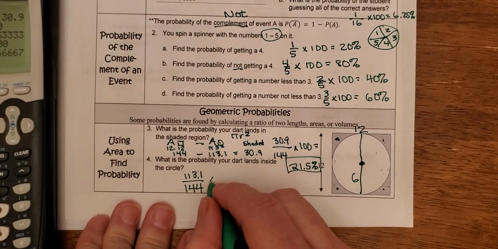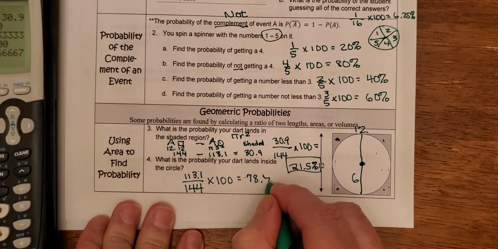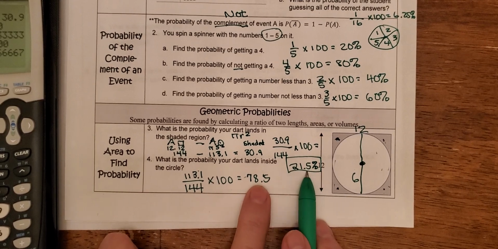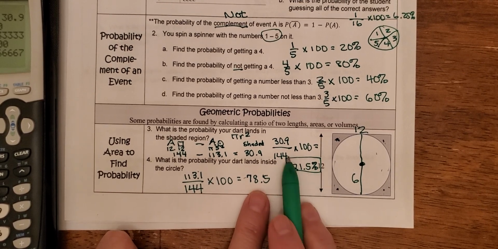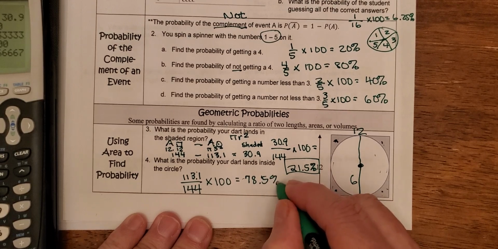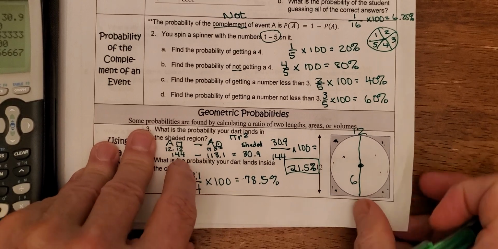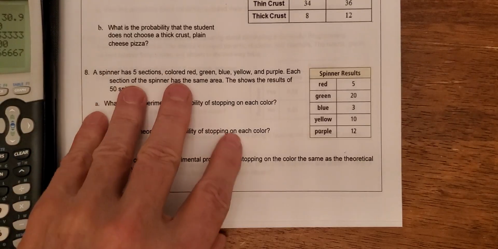Okay, which, if you look at it, this one and this one add up to 100, right? So I could have just said 100 minus this to get that. But this is the percentage chance of you landing a dart in the middle, in the circle. Okay? Very good. All right. Next page.